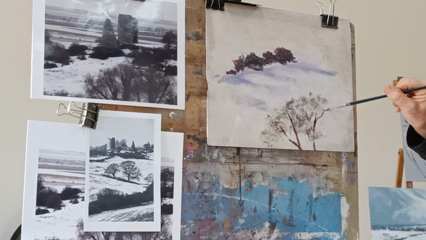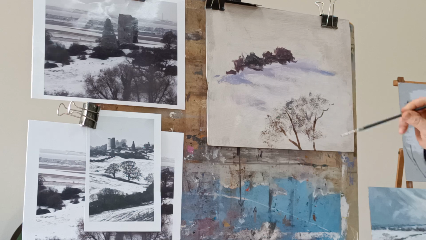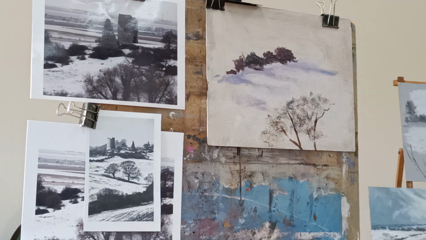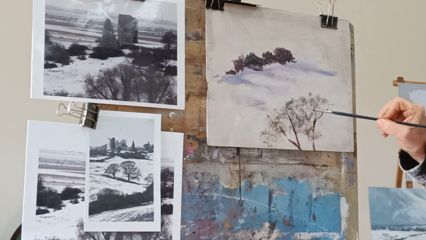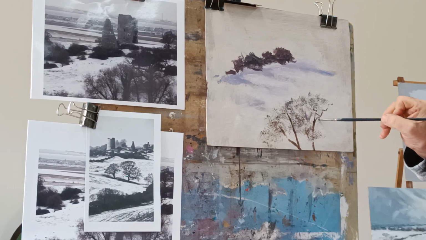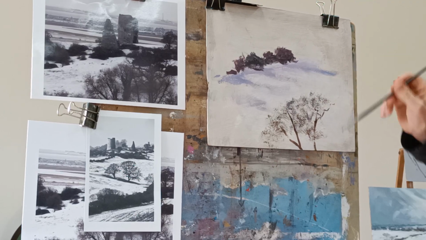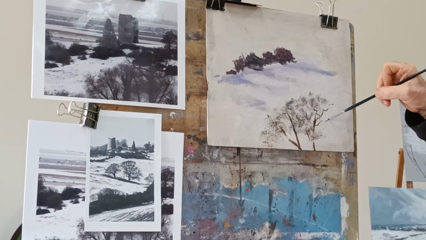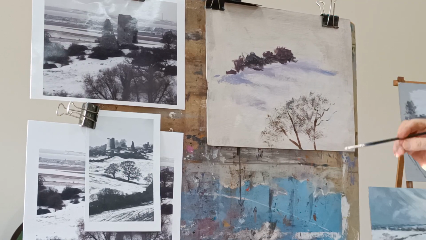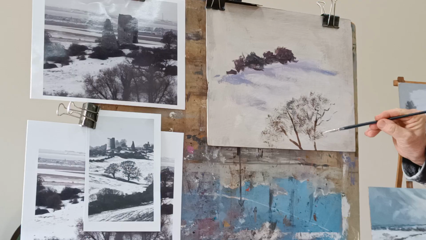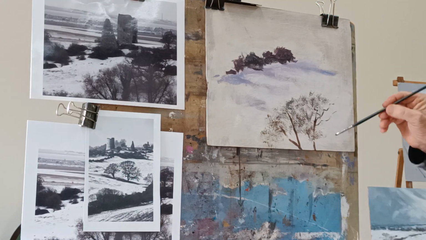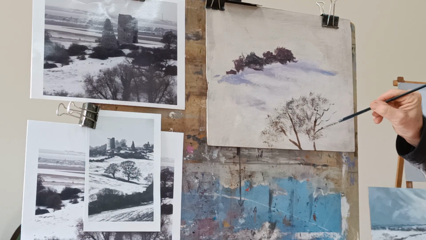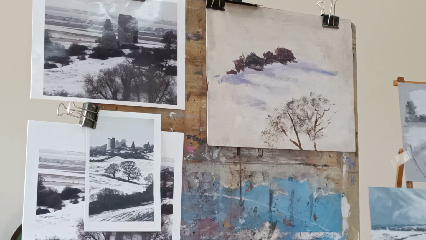But it means that I can get some nice twisty marks, like maybe an old oak might have twisty little twigs and branches. Like that. And again, you might want a more solid line, or you might want a slightly dry brushed line, a little bit like that.